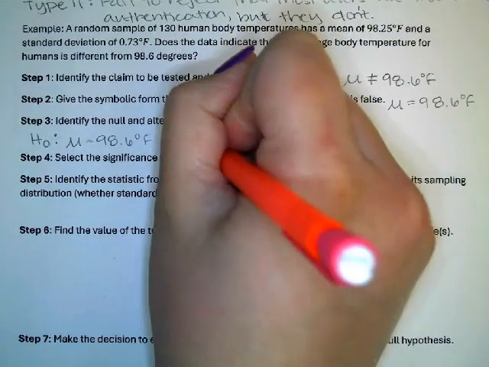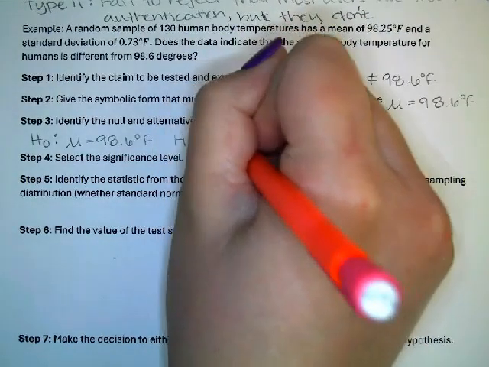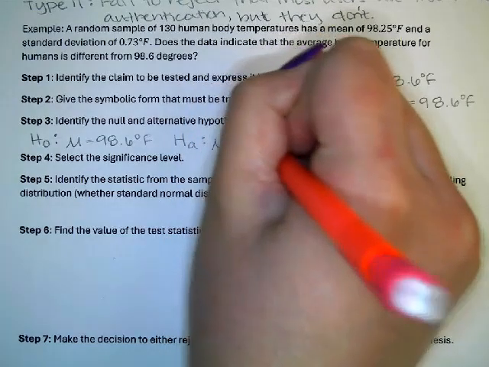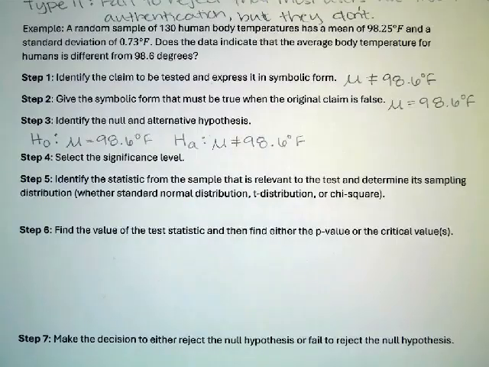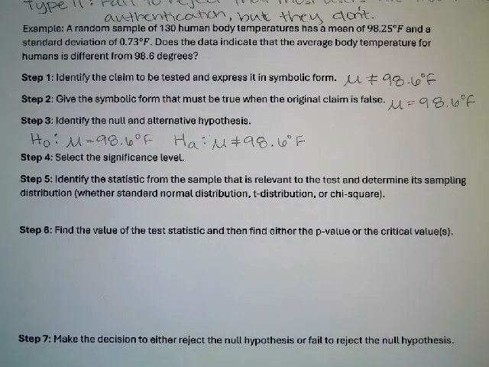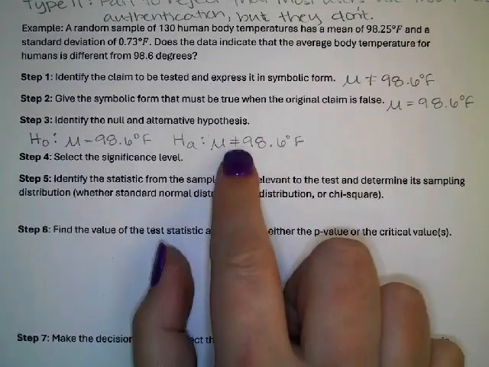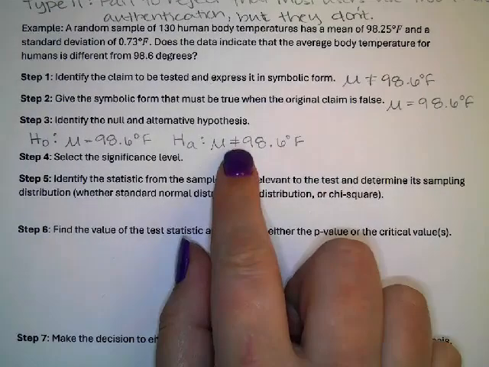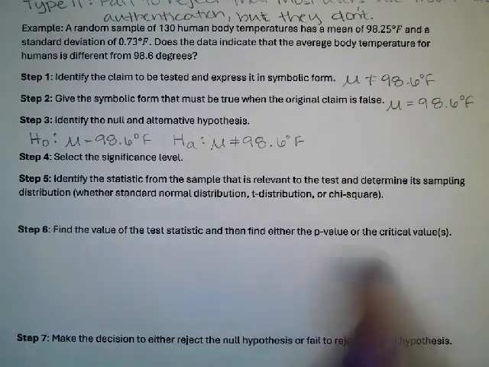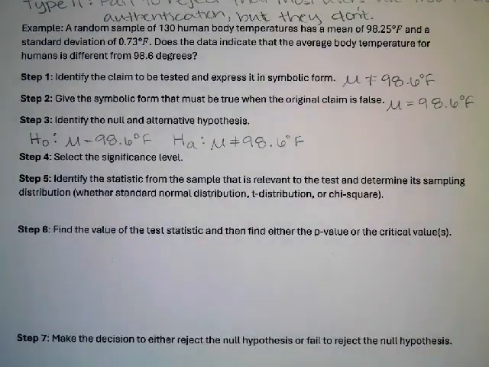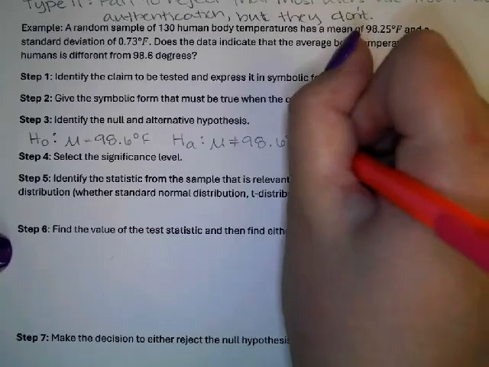Now, in the previous problem, we had that the population proportion was greater than 0.5, and so we were looking at the right tail of our distribution. Here, if we're saying not equal to, then we're saying it's less than and greater than. So this means we're going to be looking at the left tail and the right tail. This is two-tailed. It's going to be important for a future step.